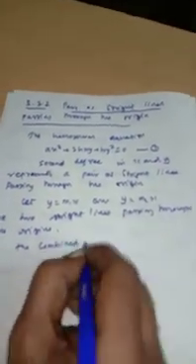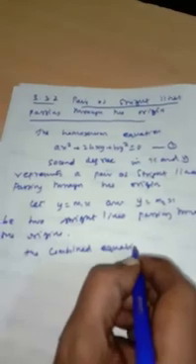Then their combined equation is (y minus m1x)(y minus m2x) is equal to 0.